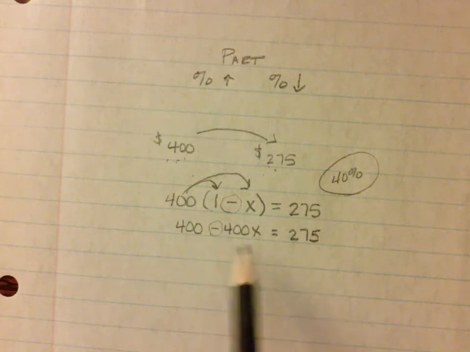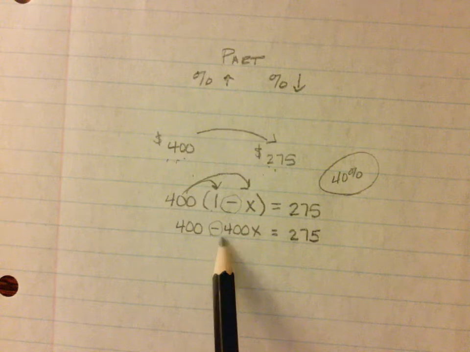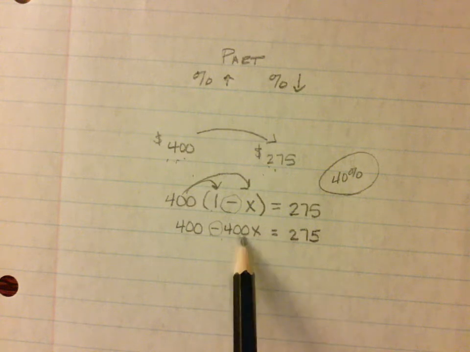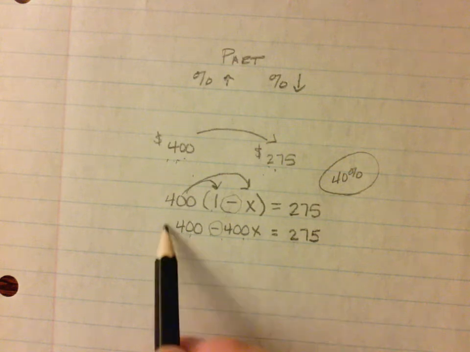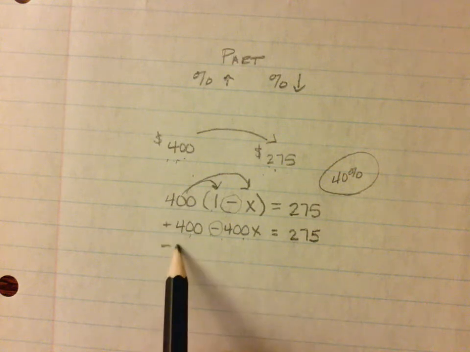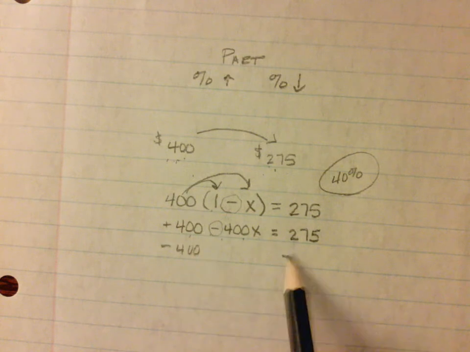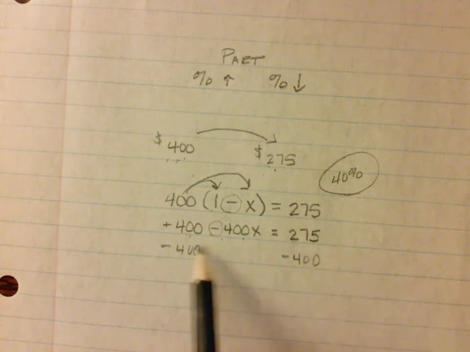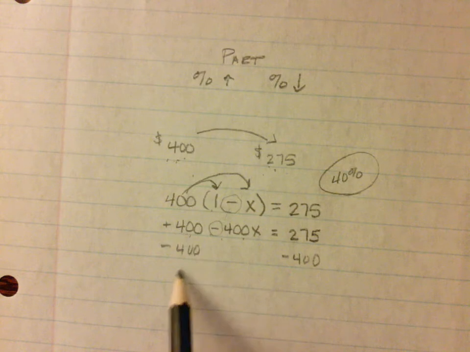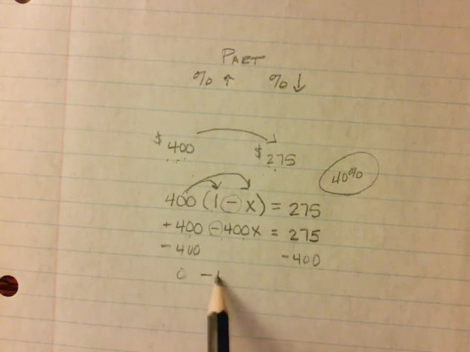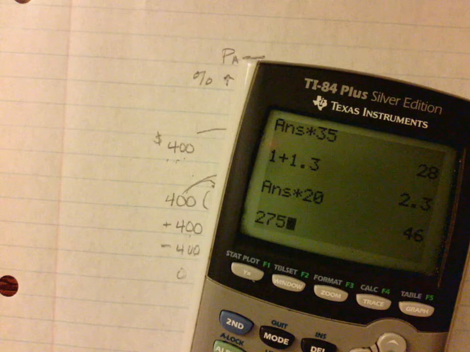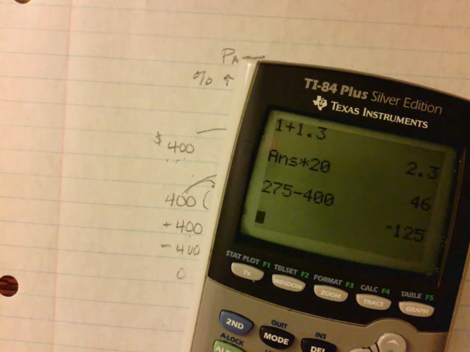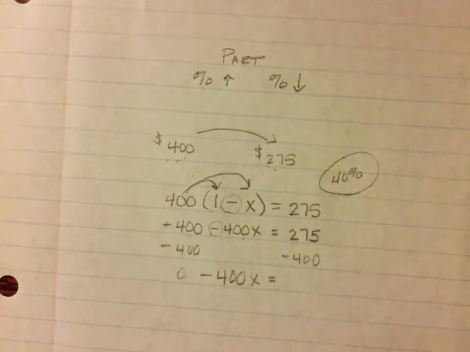So now I have a two-step equation, and what's going on is x is being multiplied by 400, and I'm also subtracting that from 400. So if I have a 400 over here, I can subtract 400 from both sides. And 400 minus 400 is 0. So that just leaves me with negative 400x. And over here, I have 275 minus 400, which is negative 125.